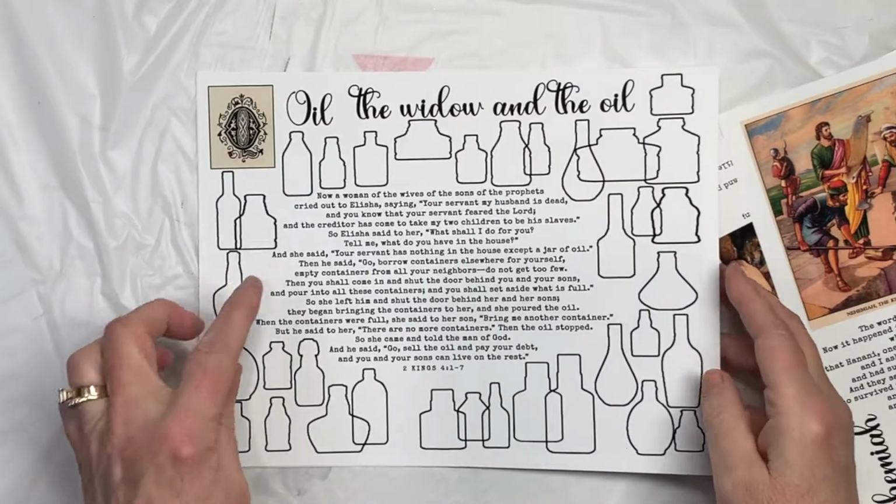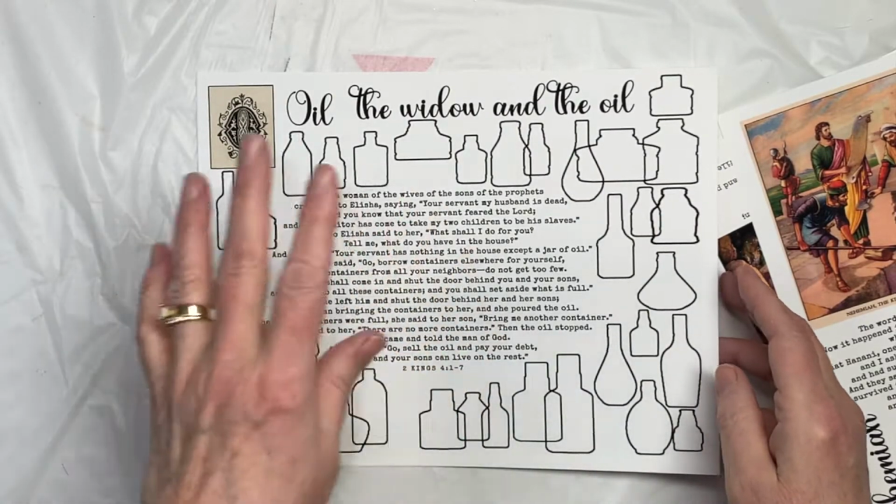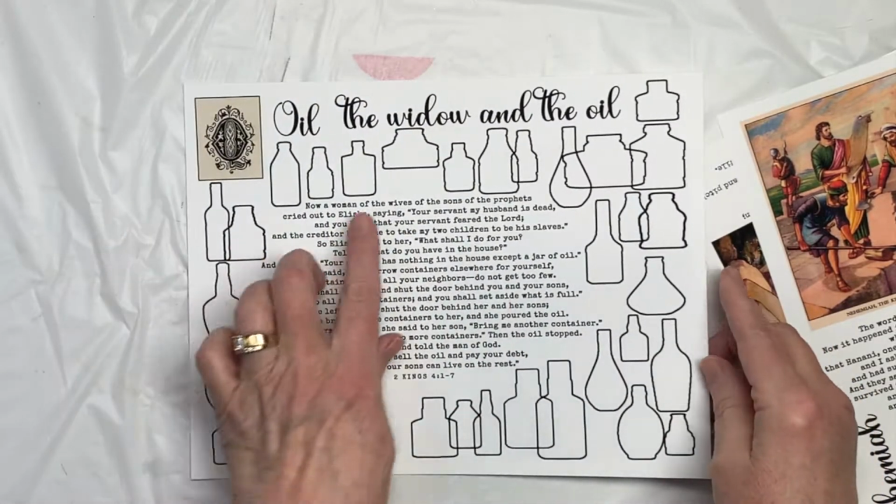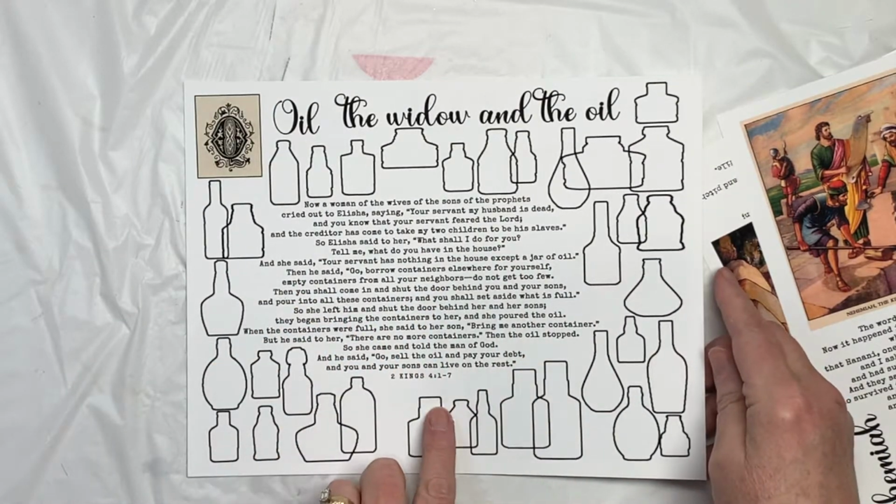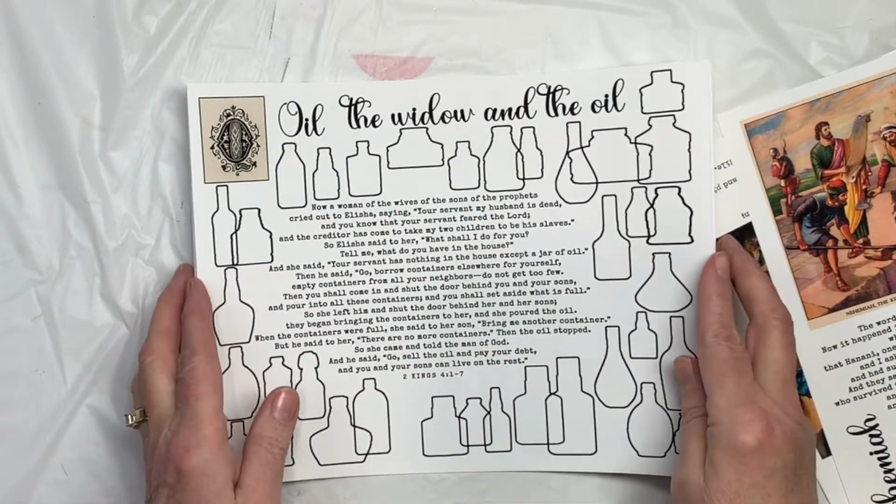And if you have room, you might even want to trace some of these and make more if you can fit more on the page. And then here's the story that tells about it in 2 Kings. So there's the O.